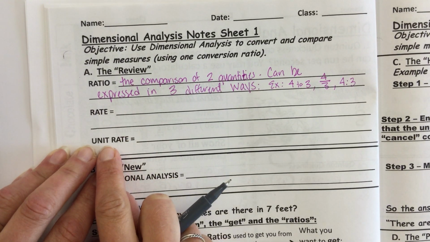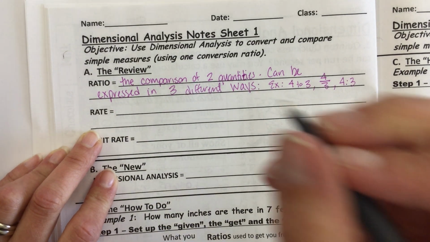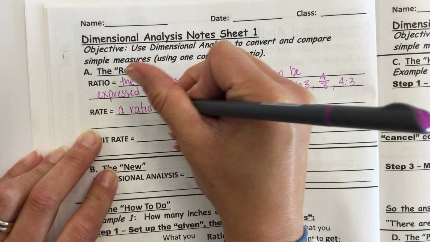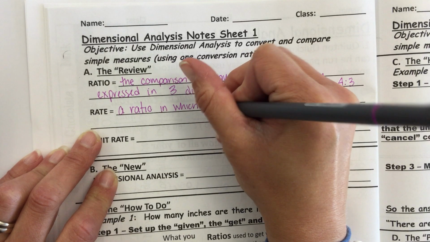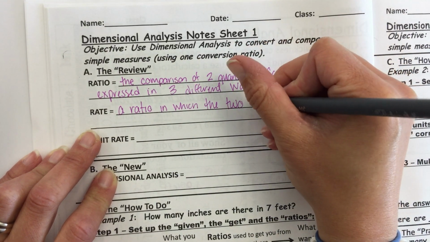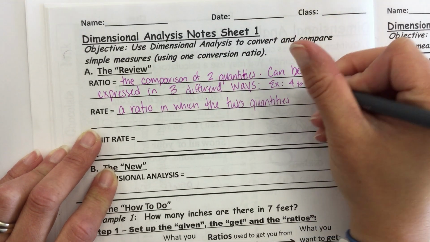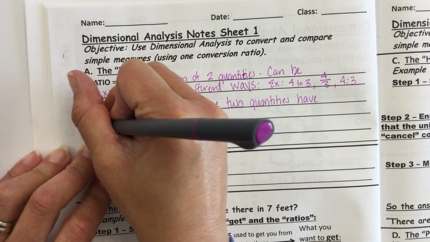A rate and a unit rate, they are both just special types of ratios. A rate is a ratio in which the two quantities have different units of measurement.